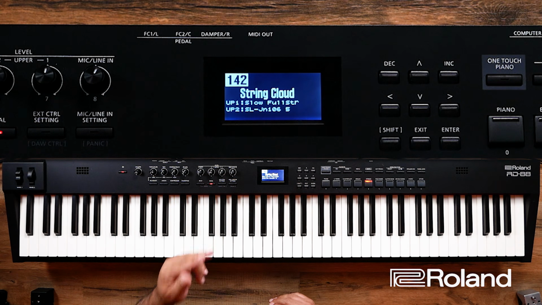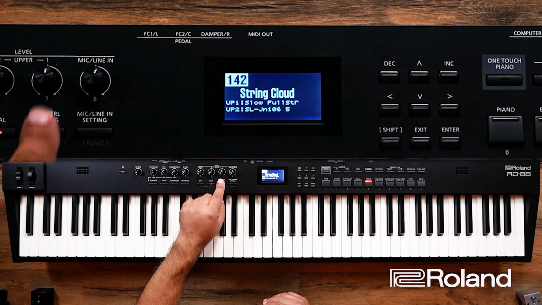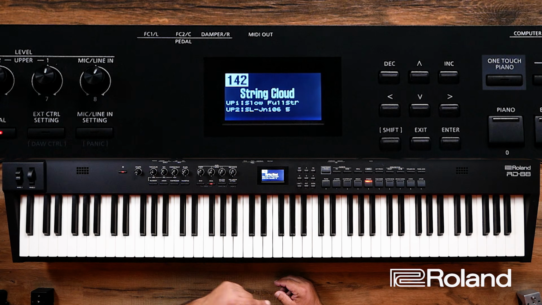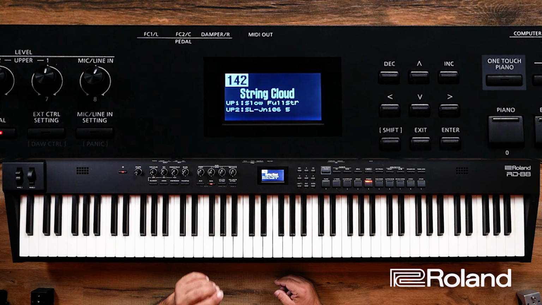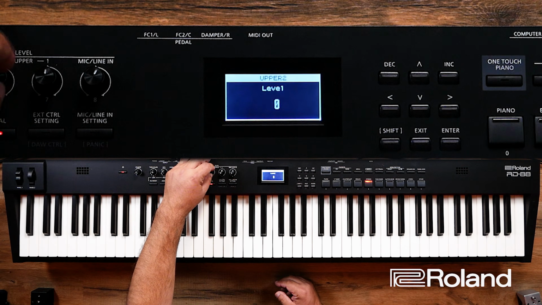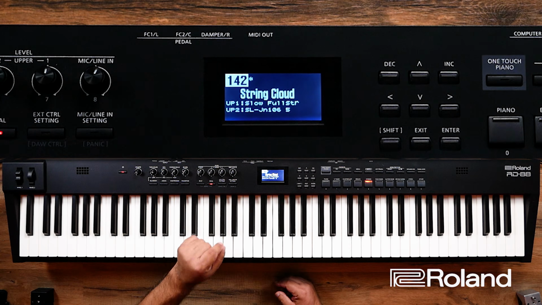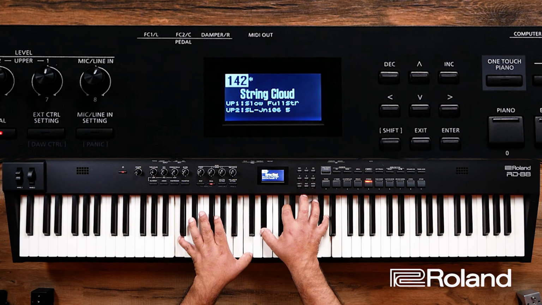Now in this scene, it's called String Cloud. You're going to notice right away that we have 2 different tones on top. In zone 1, we have a slow full string. In zone 2, we have a Juno 106 type of string. So let's turn down zone 2 and focus on what zone 1 is. So here's zone 1.